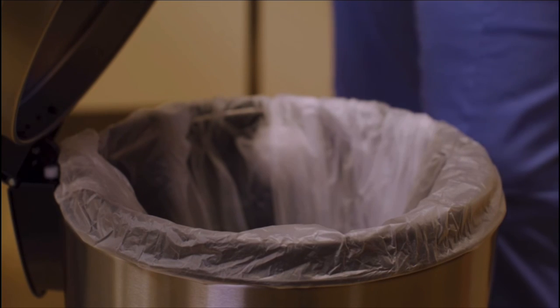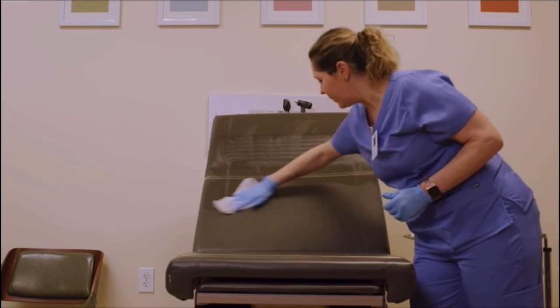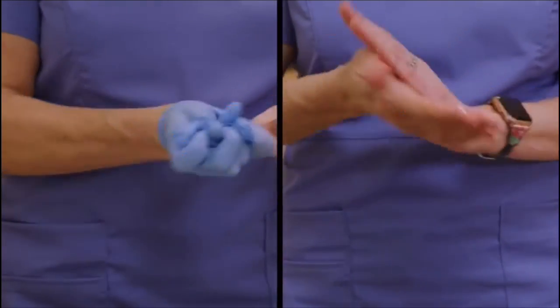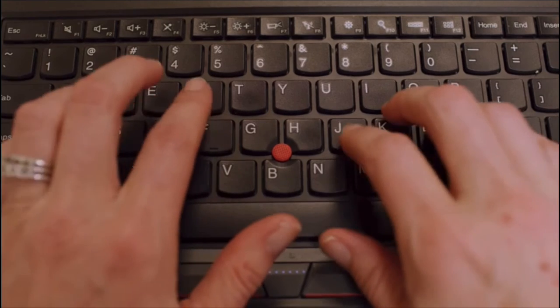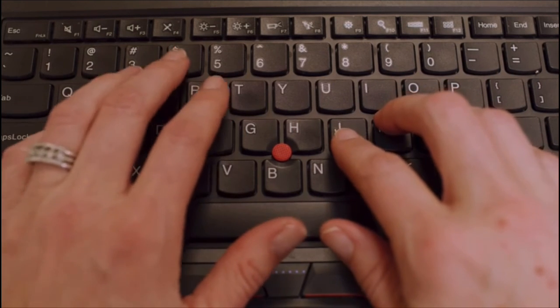Dispose of the waste in a trash can, clean and disinfect the area, remove your gloves, and perform hand hygiene. Document the procedure in the patient's medical record. Include the date and time of the irrigation, the ear you irrigated, the solution, including the strength and the volume used, observations of the irrigated fluids, and the patient's tolerance to the procedure. Document any teaching instructions as well.